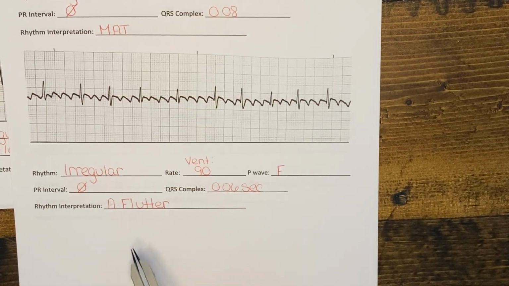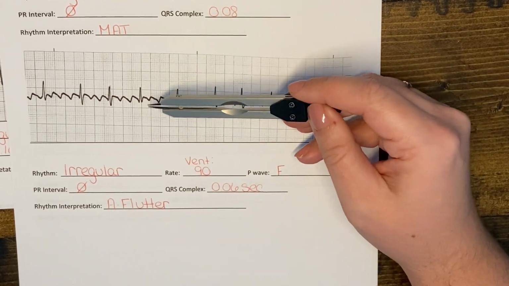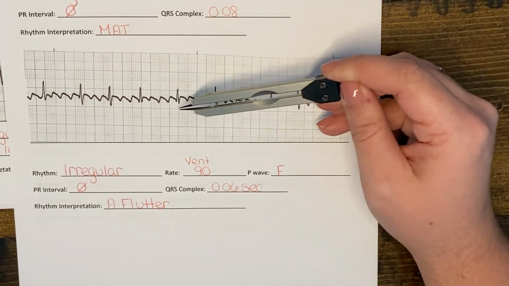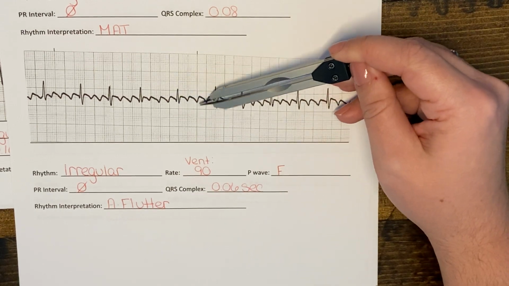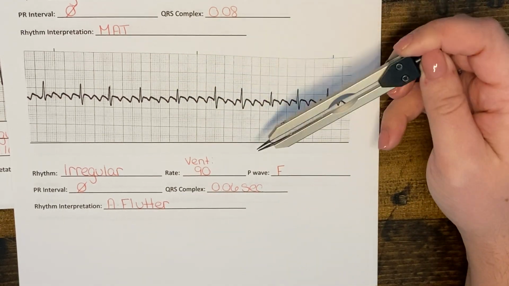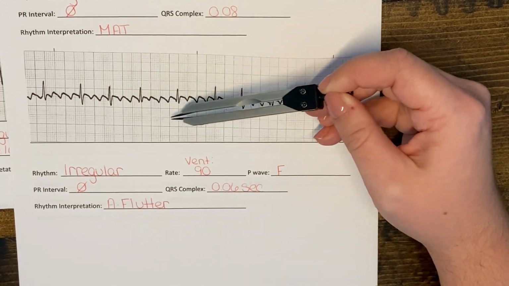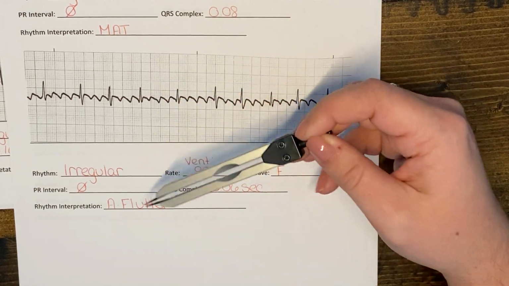So this rhythm here is atrial flutter. And atrial flutter is going to be a very obvious rhythm to identify because it has this well-known sawtooth pattern. It looks like the end of a saw and all of the teeth. So it's going to be very jagged. Some may consider these bumps to look like shark fins. However you choose to look at it, just be able to identify that these are flutter waves and not P waves. Because there's no P wave, you cannot have a PR interval.